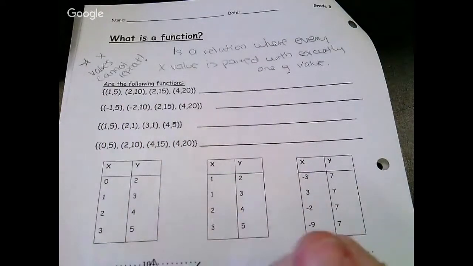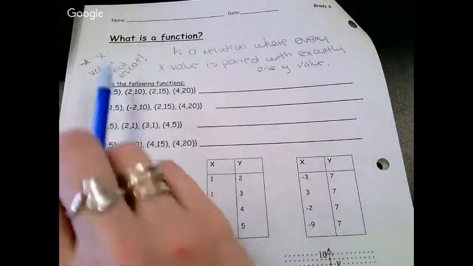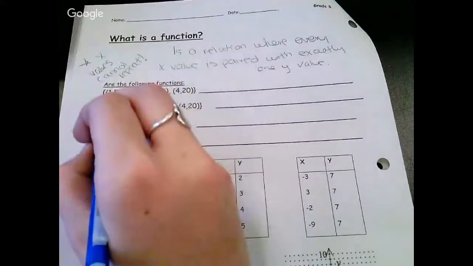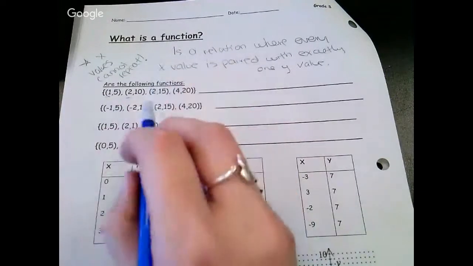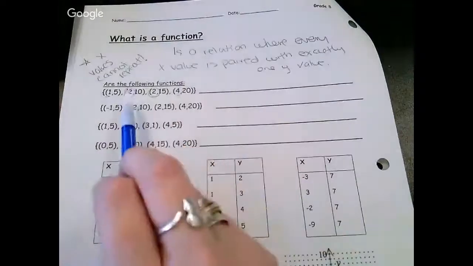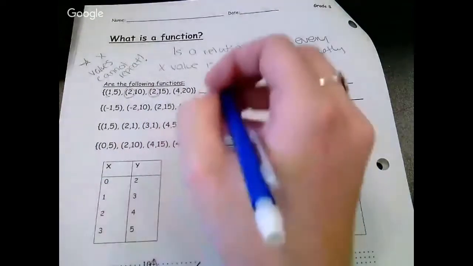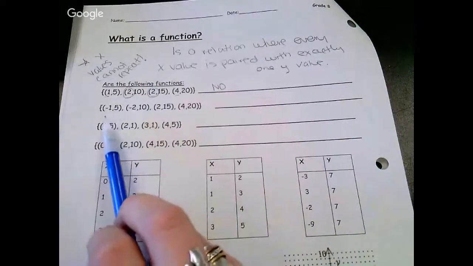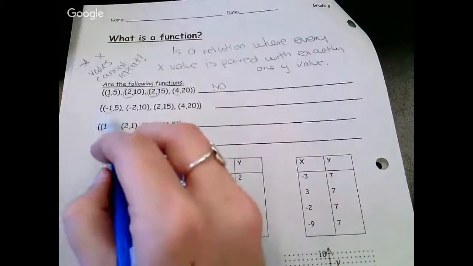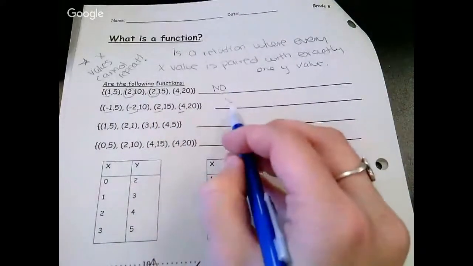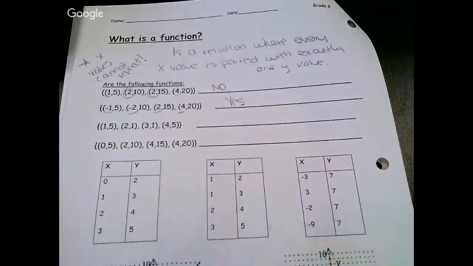We have to figure out if these are functions or not. So taking a look, we need to make sure that every x value has one y that goes with it. So I have to see if any of my x values are repeating. And it looks like I have a 2 twice on my list, right? 2 is with 10 and 2 is with 15, so it is not a function. Here, if we look at all of our x values, I'm going to underline them. I have -1, -2, 2, and 4. They are all different, which means it is a function.